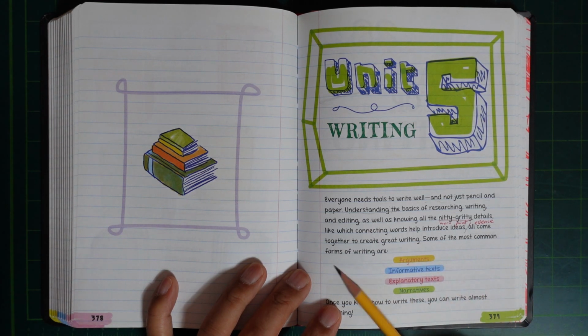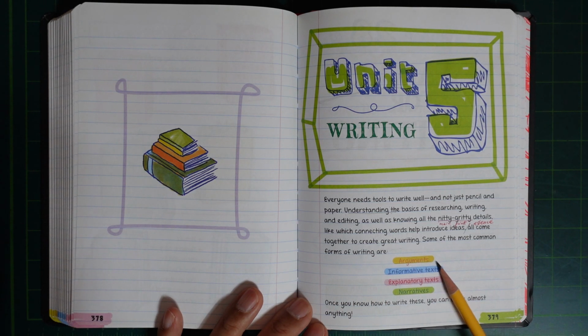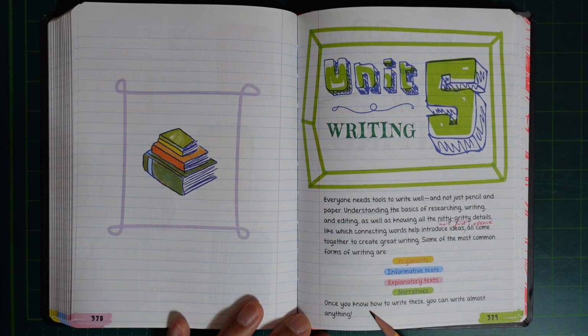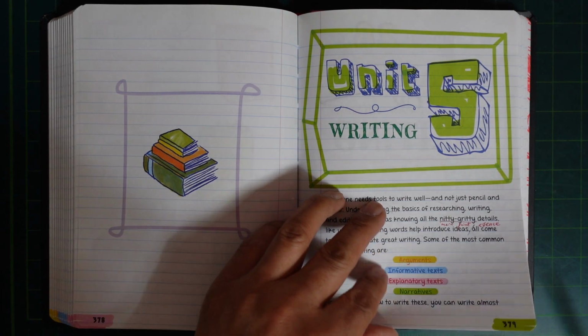Some of the most common forms of writing are arguments, informative text, explanatory text, and narratives. Once you know how to write these, you can write almost anything.